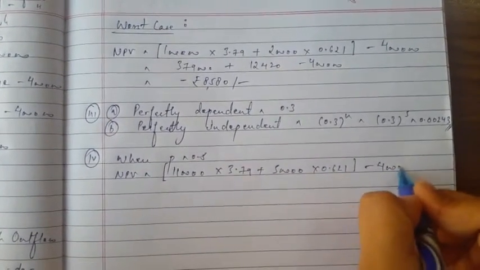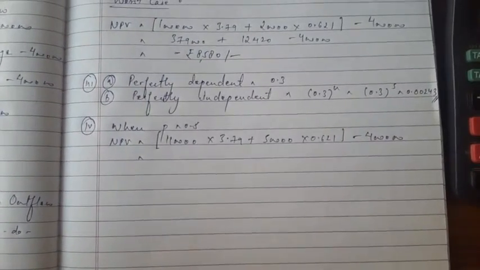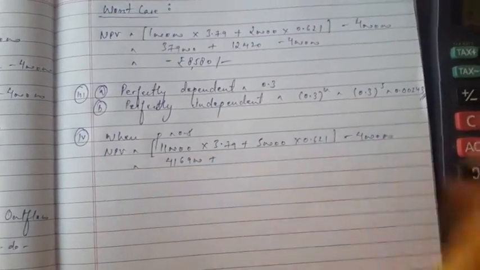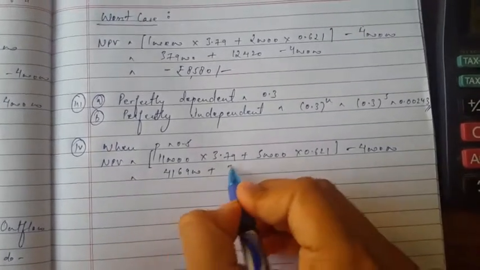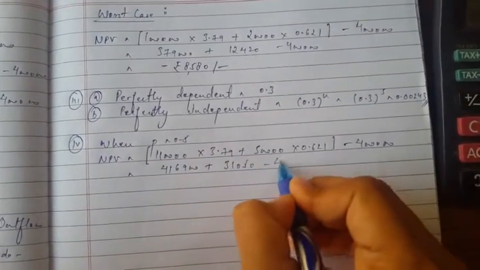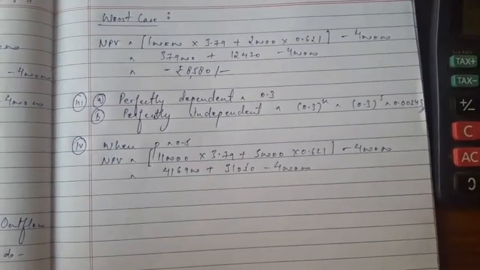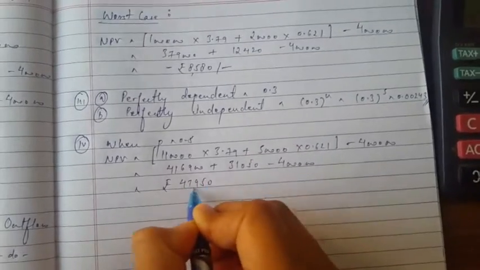Then minus the initial cash outflow, which in the present case will also be 4 lakh only. Now we'll solve it. It's coming 4,16,900 plus 31,050 minus 4 lakh. So it's coming rupees 47,950.